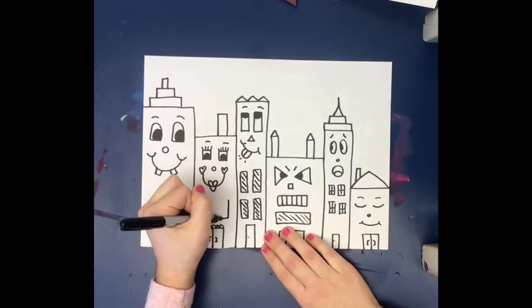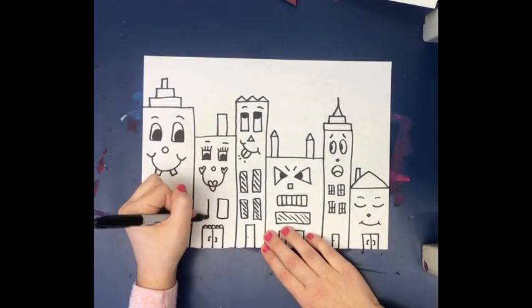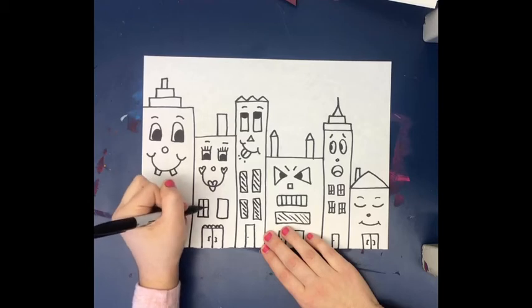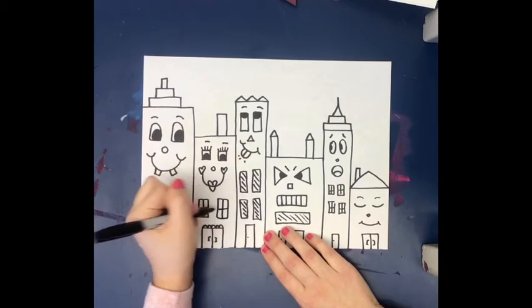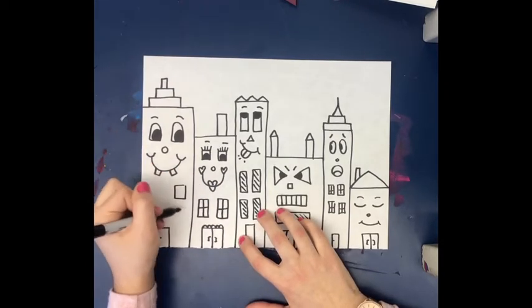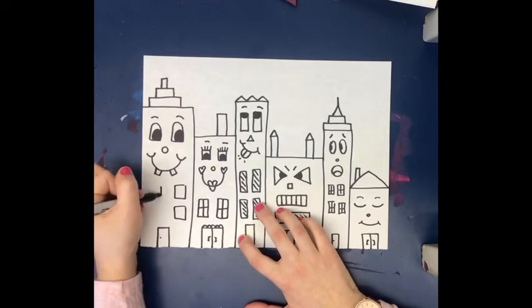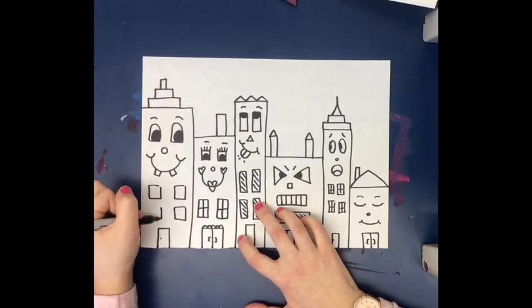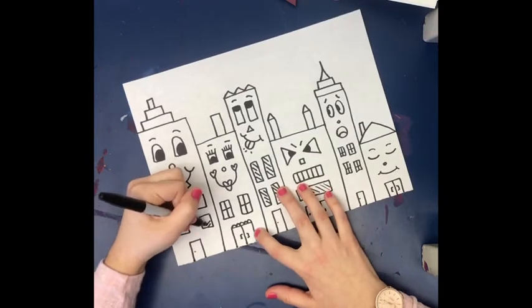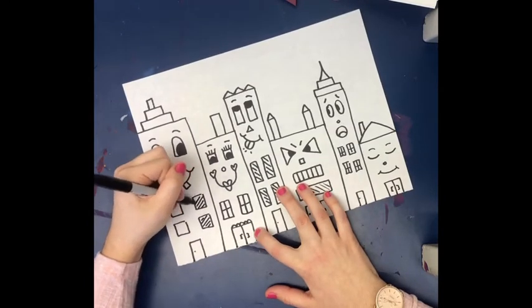I might just do two traditional windows here, and then I'll do square windows. I'll have the little reflective line.